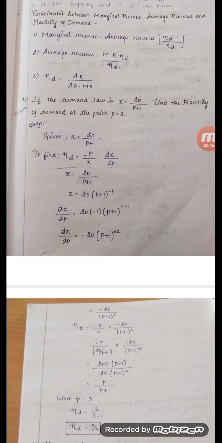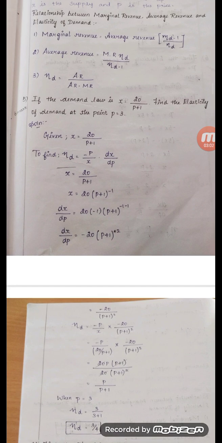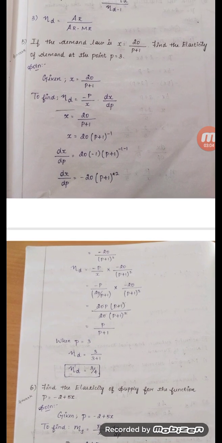Here the n value is minus 1, so 20 into minus 1 (p plus 1) the whole power minus 1 into minus 1. So minus 1 will become minus 2. If the power is negative we can bring it down. So in the second step I have written that as minus 20 divided by (p plus 1) the whole square. This is my differentiation of x with respect to price.